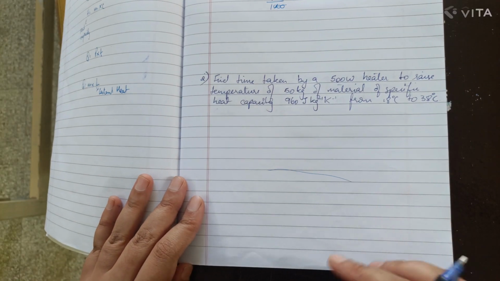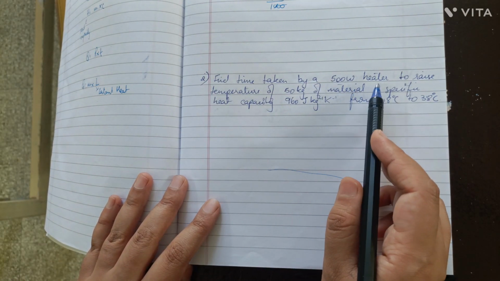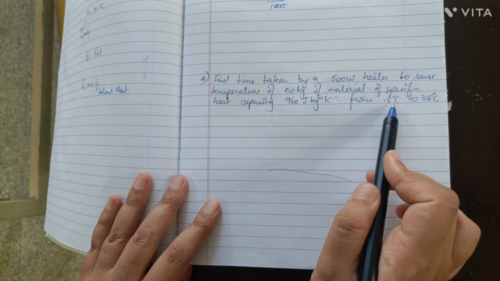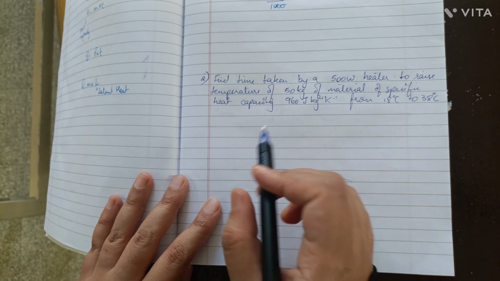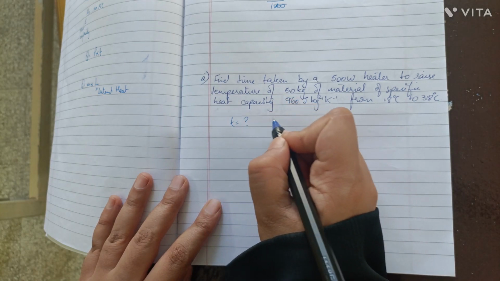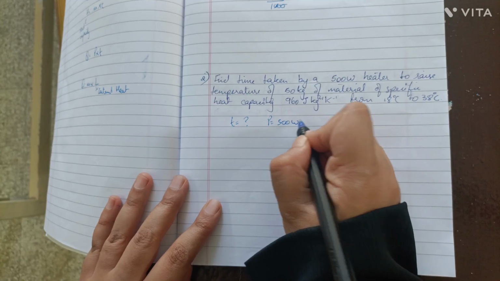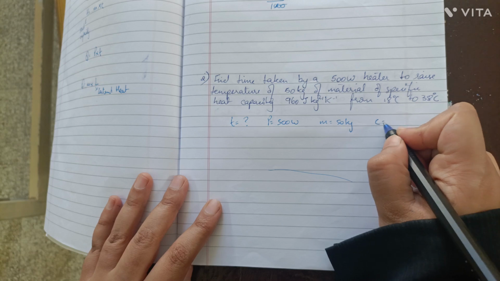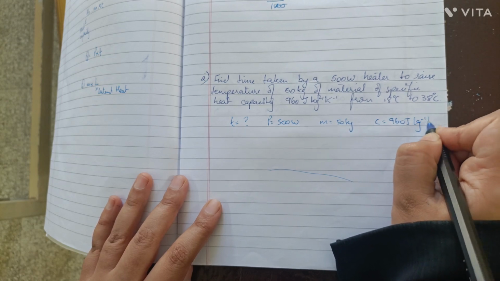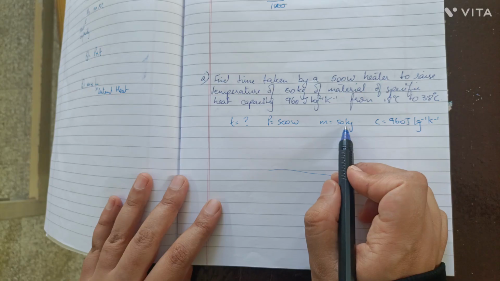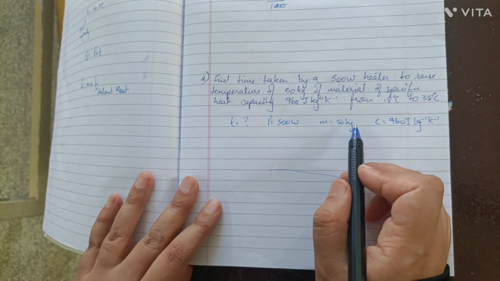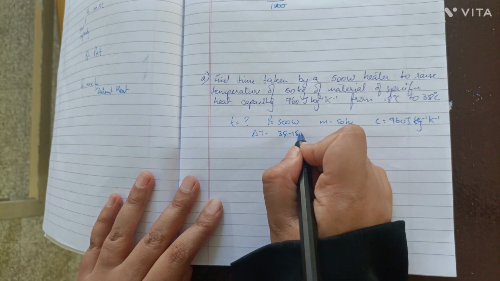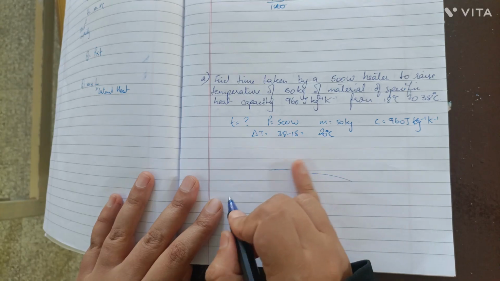Okay, now come to the next question. Find time taken by a 500 watt heater to raise the temperature of 50 kg of material whose specific heat capacity is given and the temperature from 18 to 38 degrees Celsius. So we need to find time, is the question mark. Power is given as 500 watts. Mass is 50 kg. Then specific heat capacity C is given as 960 joule per kg per Kelvin. So I don't have to change the mass to kg. It's already in kg. It's in the standard units. Then delta T is given as 38 minus 18, which is 20 degree Celsius.